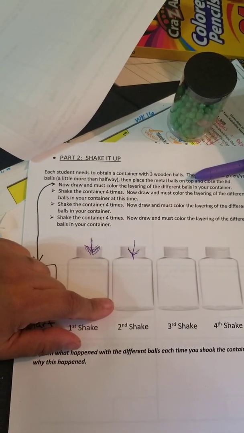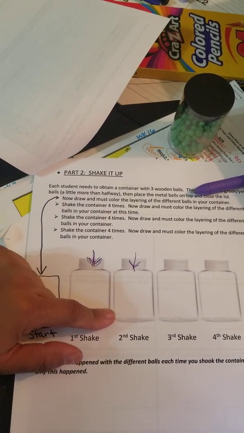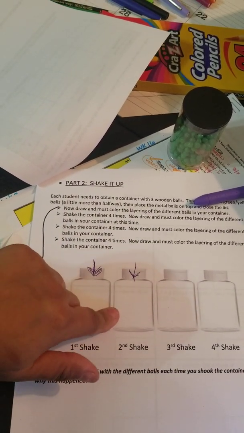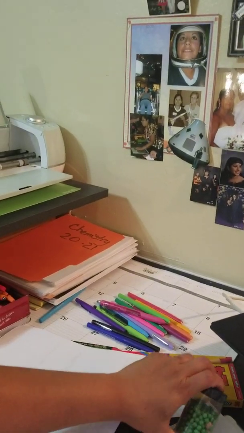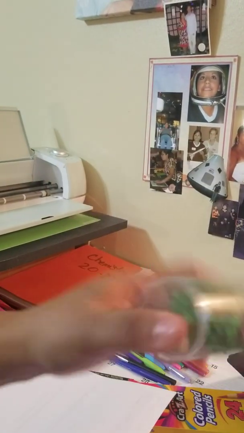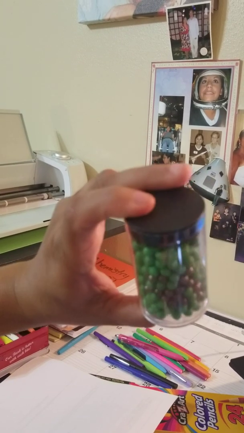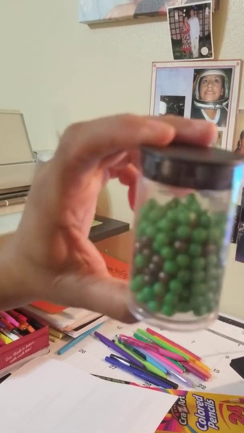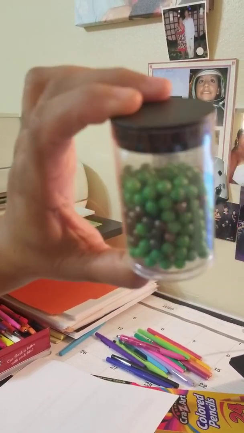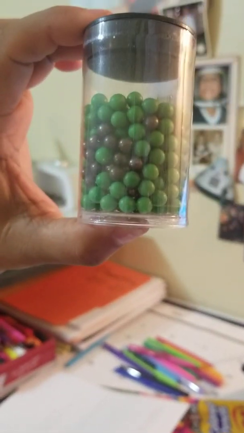Color it in on what you see. If you need to, pause it. Let's go to the next one and unpause it when you're ready. Let me shake it 4 more times. 1, 2, 3, 4. Let me kind of straighten it out for you. Here we go.